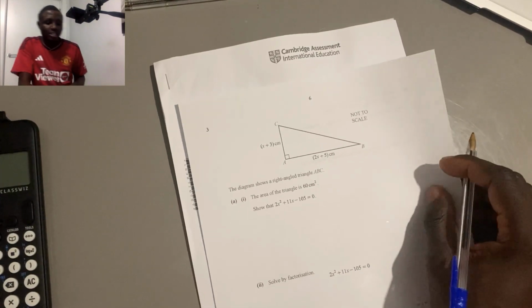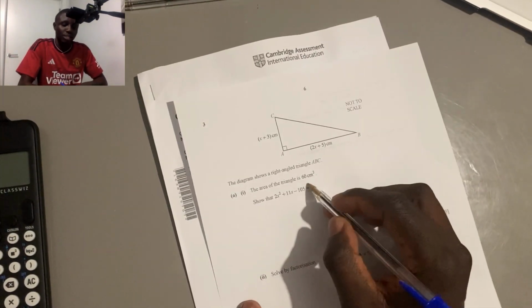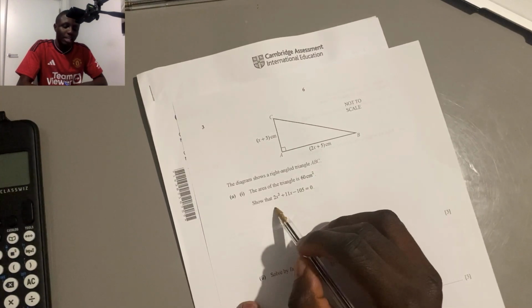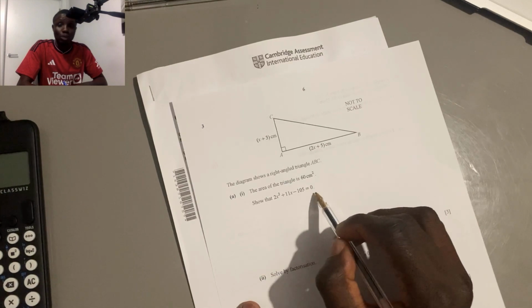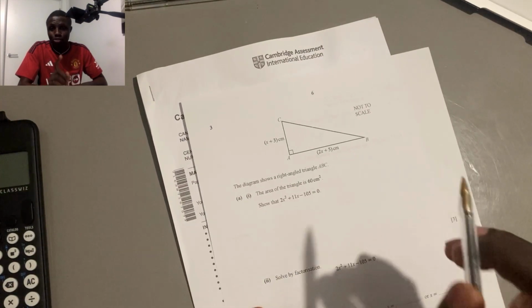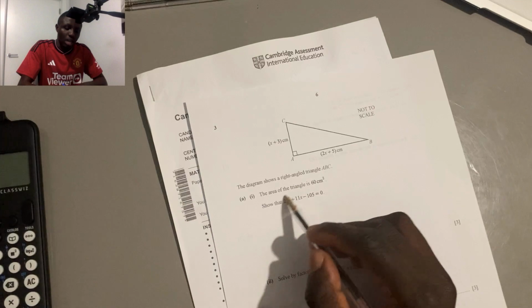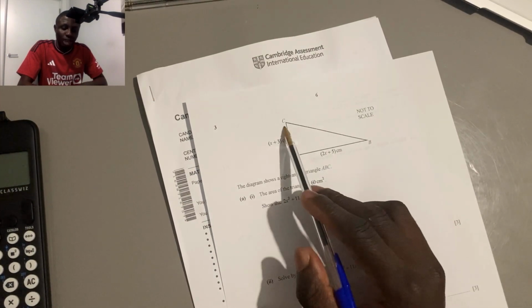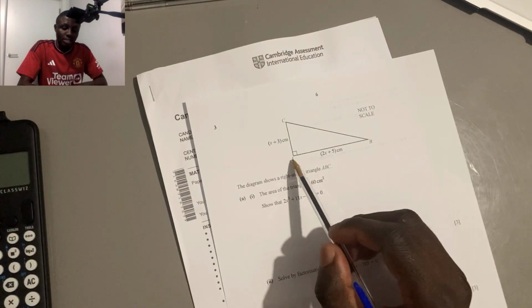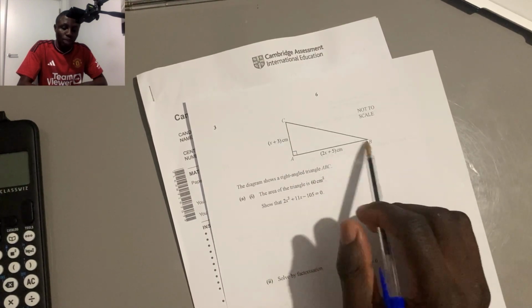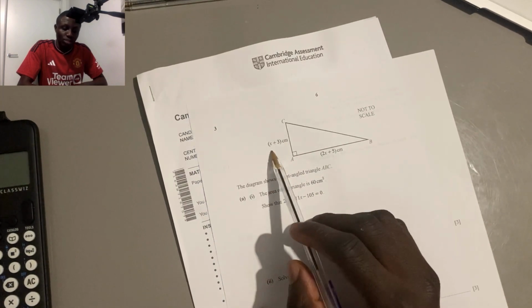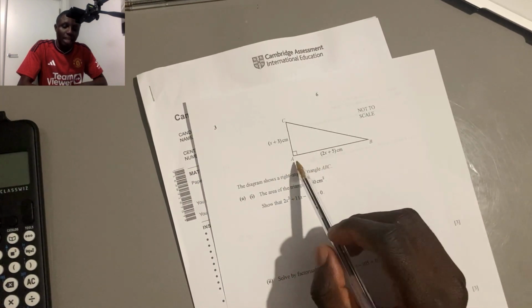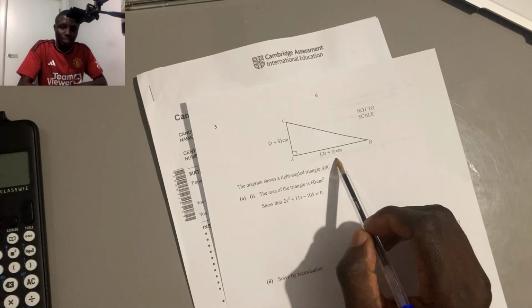So now it has an area of 60 centimeters square, and we are asked to show that 2x squared plus 11x minus 105 is equal to 0. That is the first question. We are asked to show that this expression can be obtained from this triangle given to us. You can see that this triangle has 3 sides, AC, AB, and BC. But we are only given AC and AB. AC is x plus 3 centimeter and AB is 2x plus 5 centimeter.